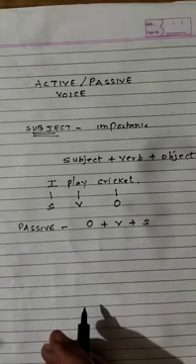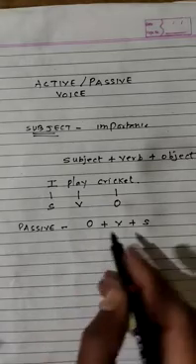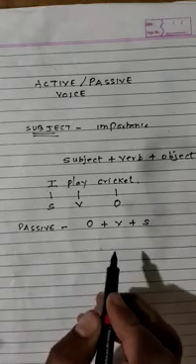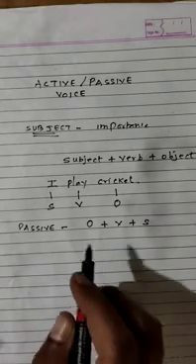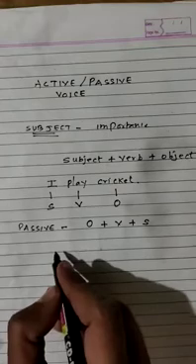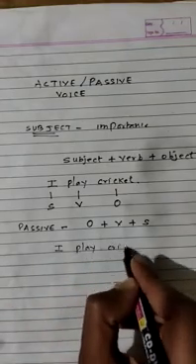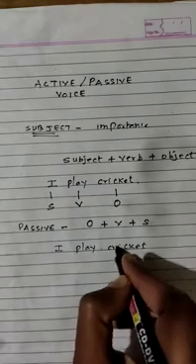So when you change a sentence from active to passive voice, subject will go in the place of object and object will come in the place of subject. For example, I play cricket.